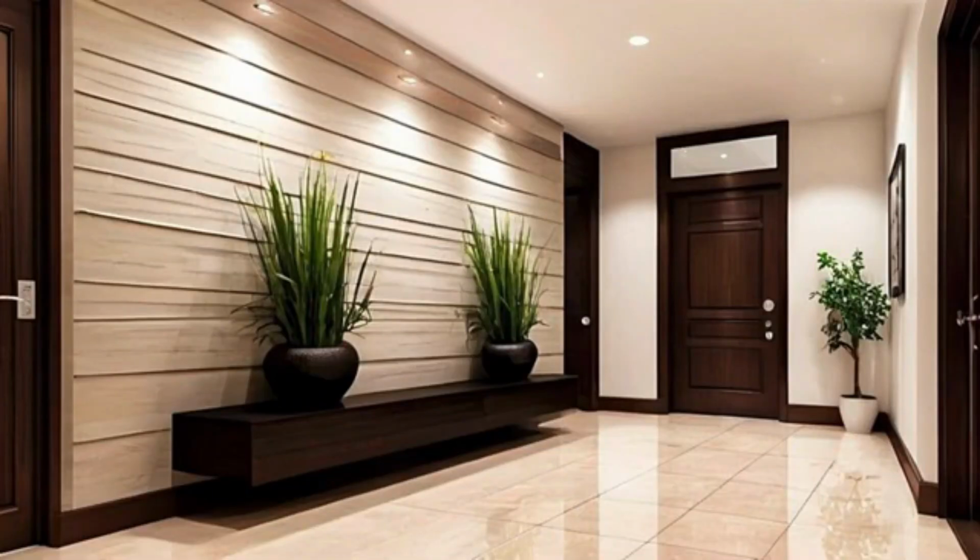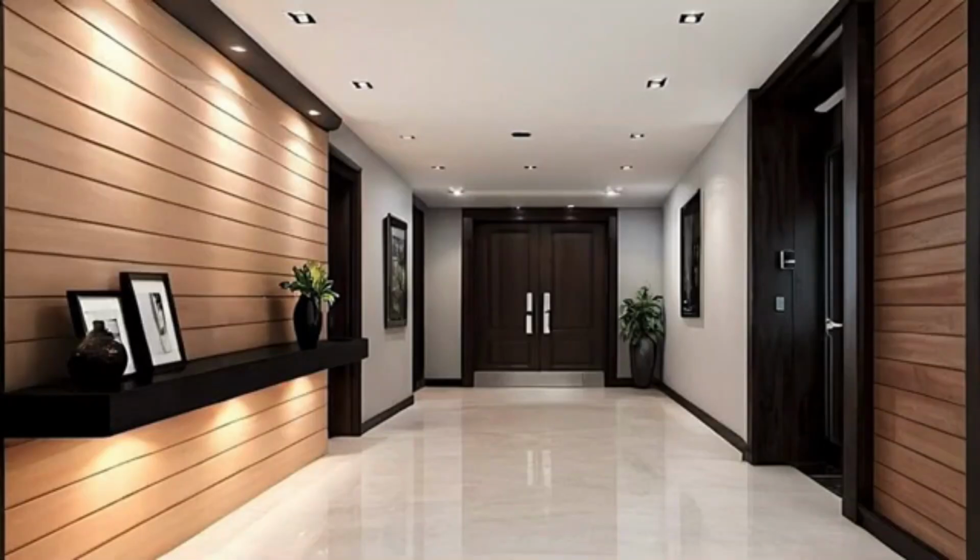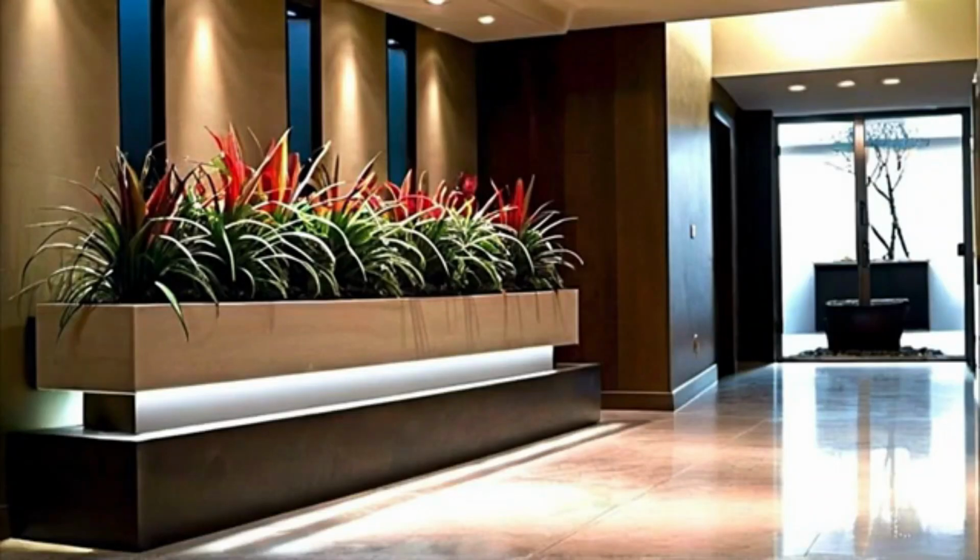64. Multi-purpose furniture. Use furniture that incorporates planters, such as tables with built-in plant holders or shelves that double as planters. 65. Kokedama. Display plants in kokedama, which are moss balls. These can be hung or placed on trays for a natural, rustic look.